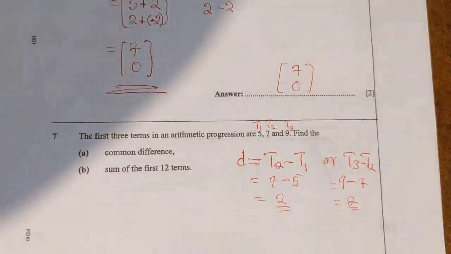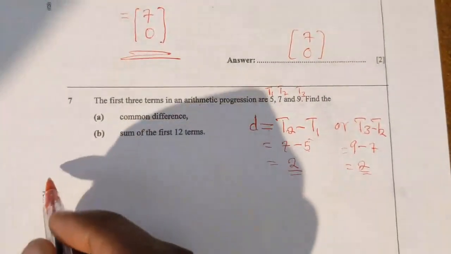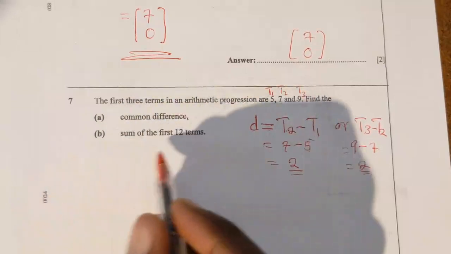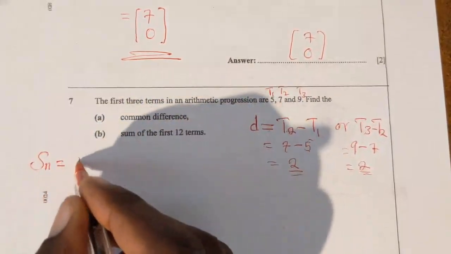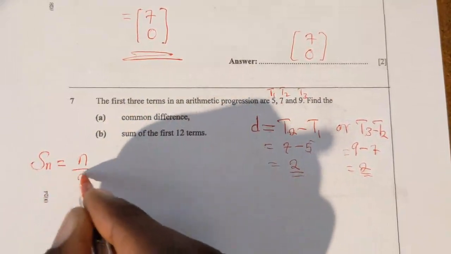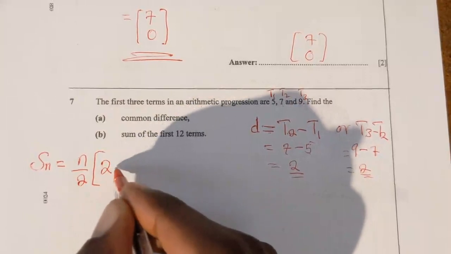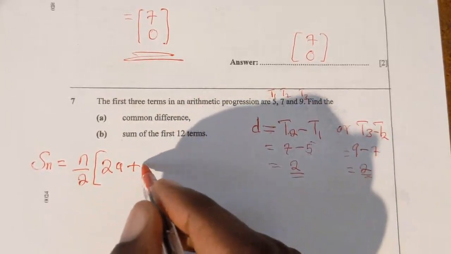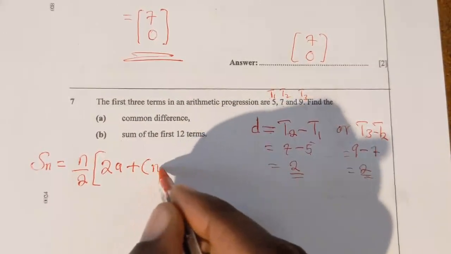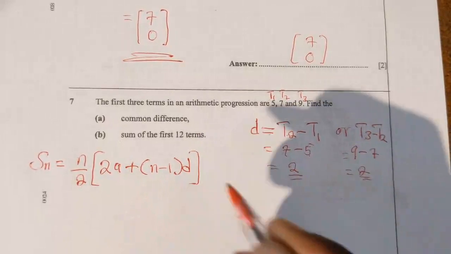The formula for the sum is Sn equals n over 2, open bracket, 2a plus open bracket n minus 1, then d. This is the formula for the sum.